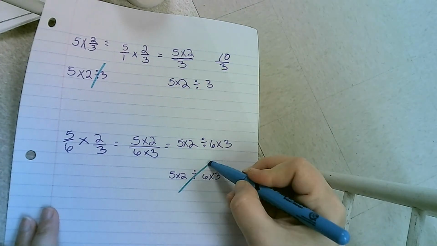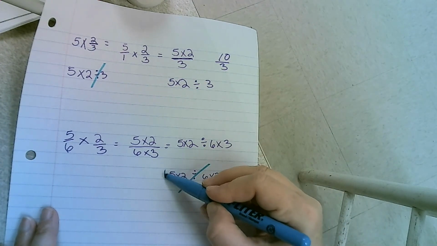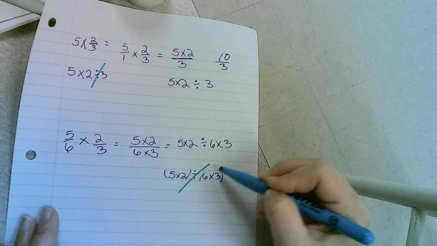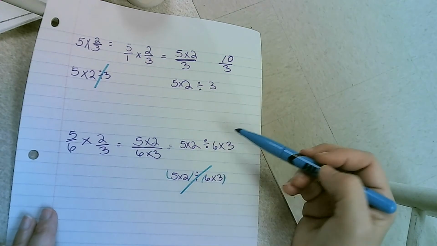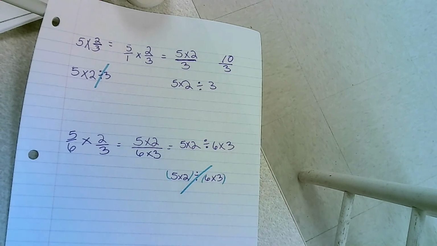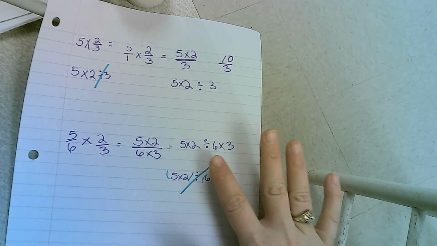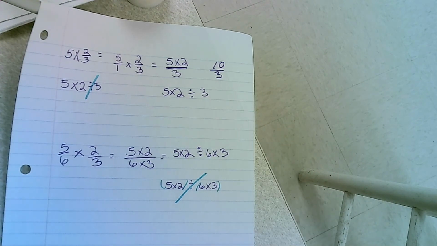it's like having a fraction. And this is one number, and this is one number. Okay? So we're just taking the bar out and putting in a fraction sign. Right? So that is another way that you can represent a multiplication of fractions, and it will be represented as a division sign.